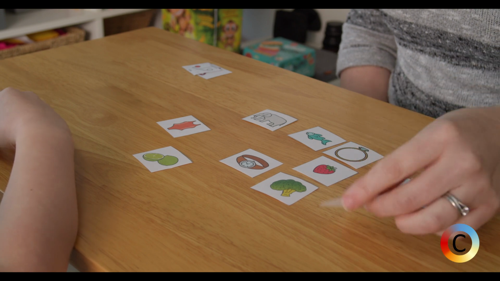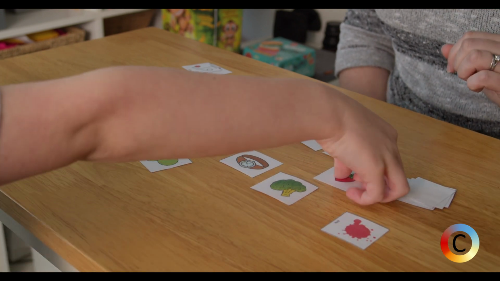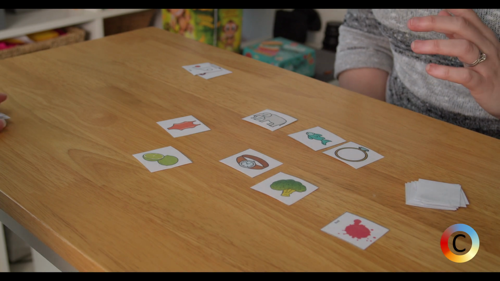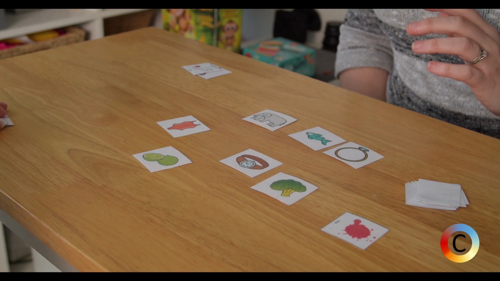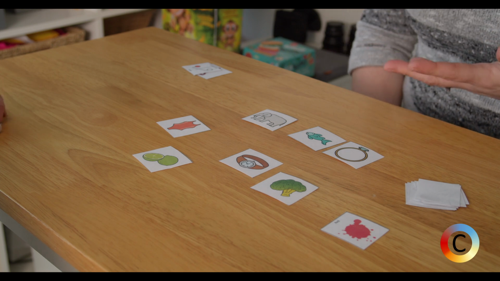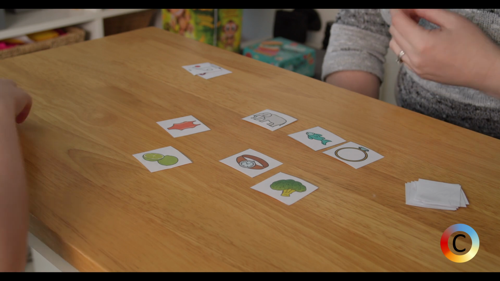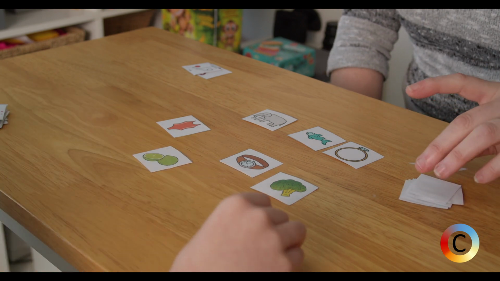Okay. Something that is red. Strawberry. Can you think of anything else that's red? Red is red. There's some other foods that are red, aren't there? A strawberry is red. Pepper. You can get red peppers, can't you? Yeah, okay, we'll do the last one.